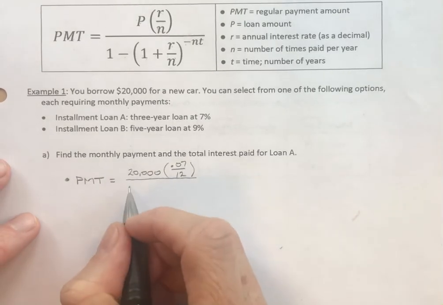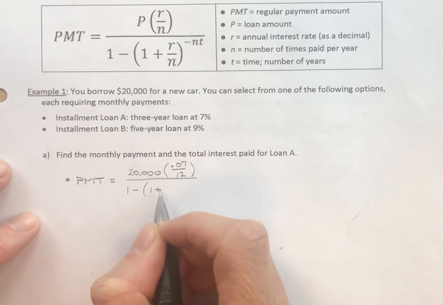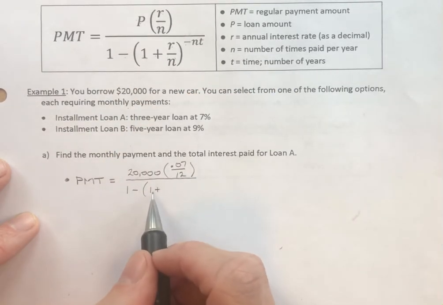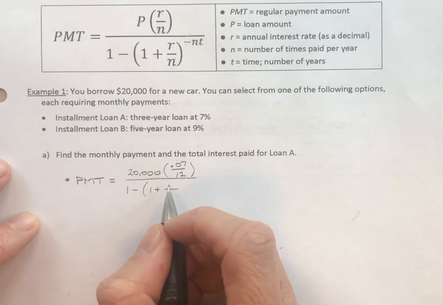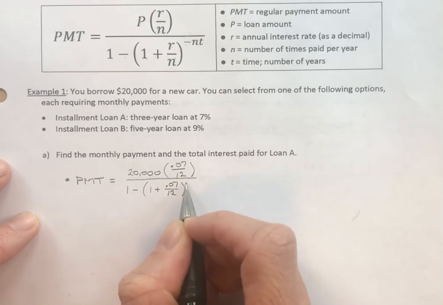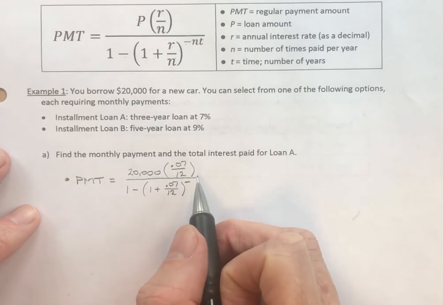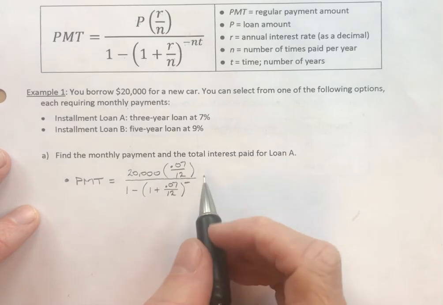The denominator is 1 minus the sum of 1 plus, again, the interest rate as a decimal divided by the number of payments made per year. And then don't forget that negative in the exponent. That is where people go astray. They miss that, and their answers are totally incorrect.